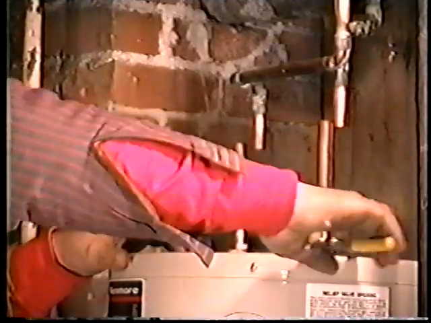Those are going to be tightened right down with a pipe wrench or a pair of pliers. We tighten those down until they're made right into the water heater nice and tight.